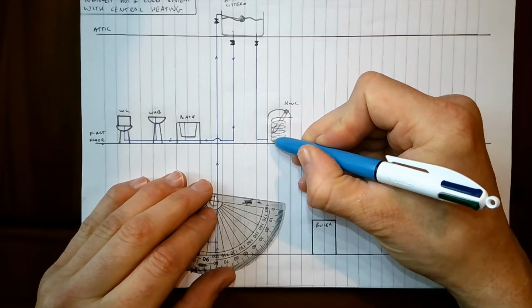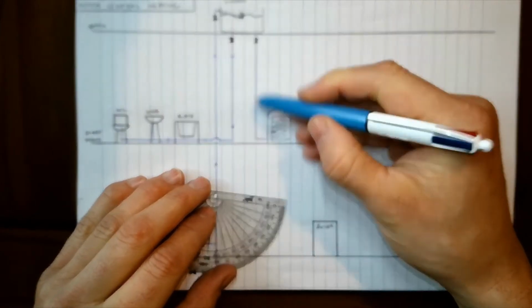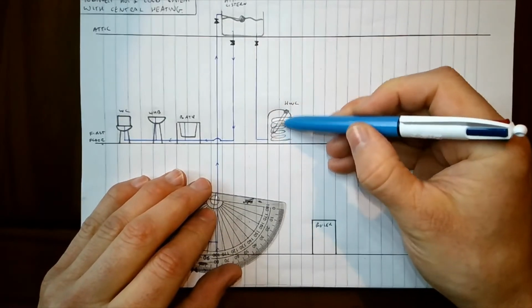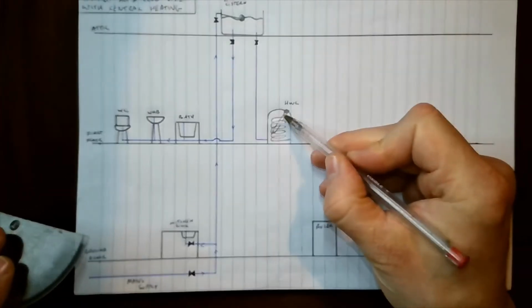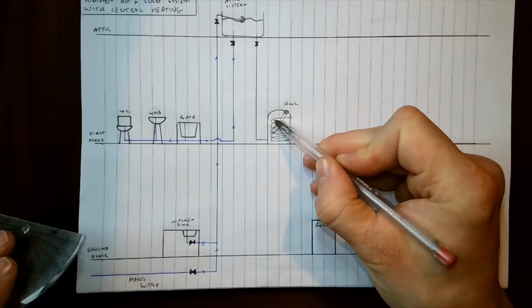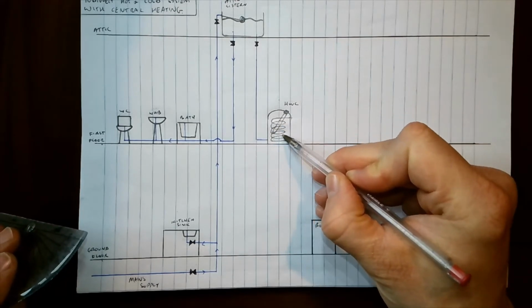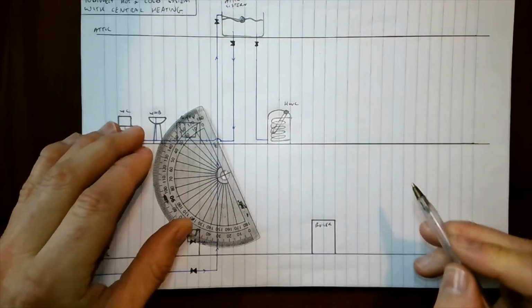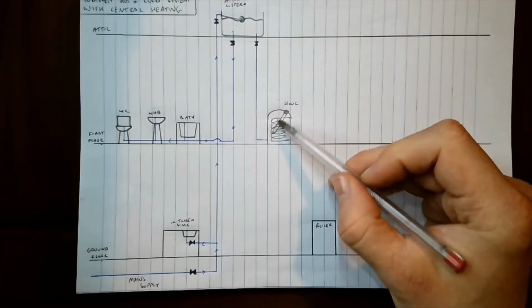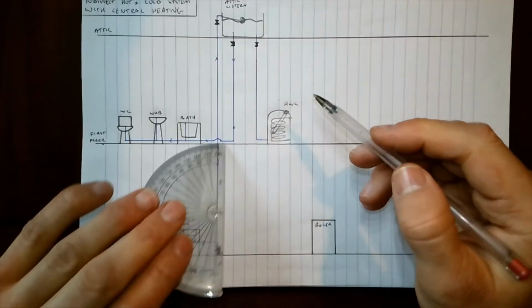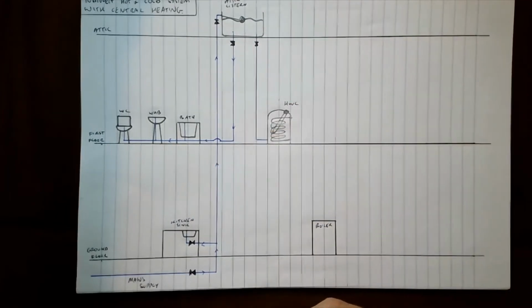Right, cold water is fed into this hot water cylinder. Cold water is fed in there, that fills up, and that is heated. It's heated by either the immersion element or the heating coil of hot water which flows through it. For the moment we're going to just get this hot water supply, so let's assume that that's been heated. Let's get this hot water supply going into each of the appliances.